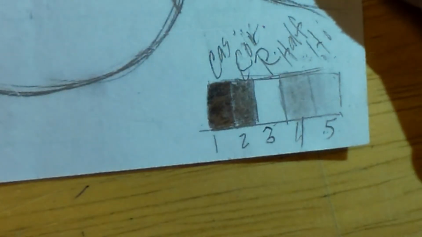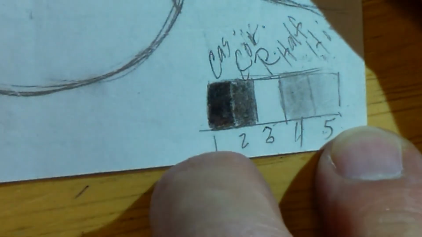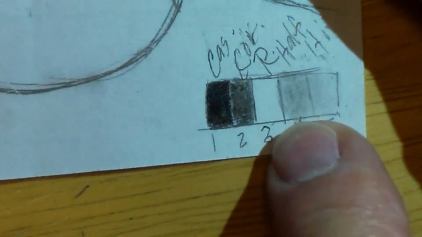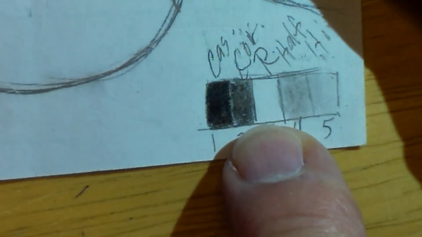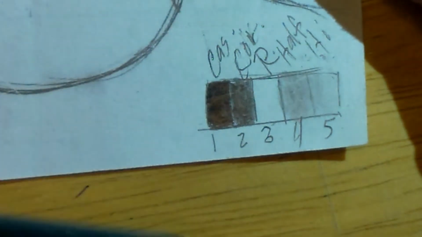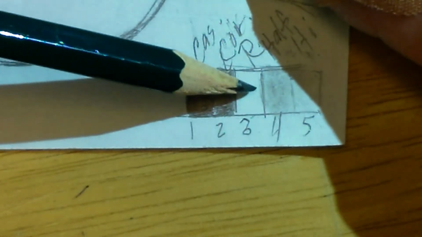And then the middle one, the hardest value to capture to making an object look 3D, is the reflected light. So that's why we work our way from the outside in, because now we know our reflected light needs to be darker than our halftone, but lighter than our core shadow. Let's see if I can use a 2B here.